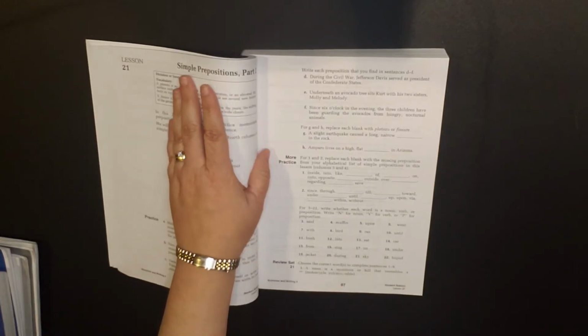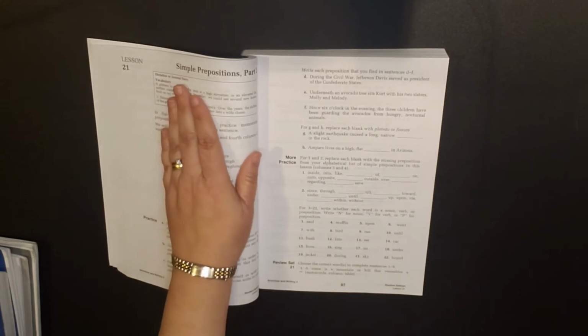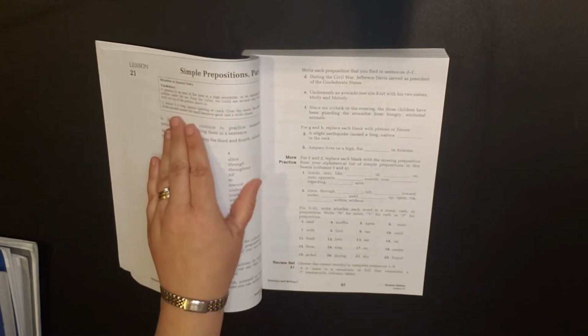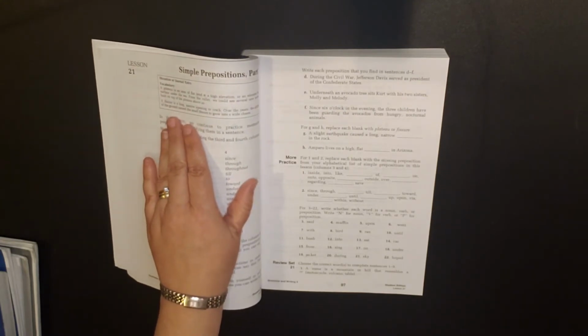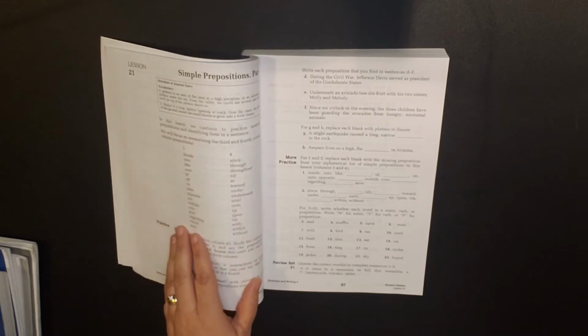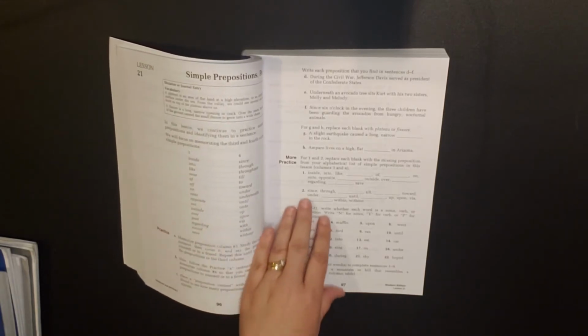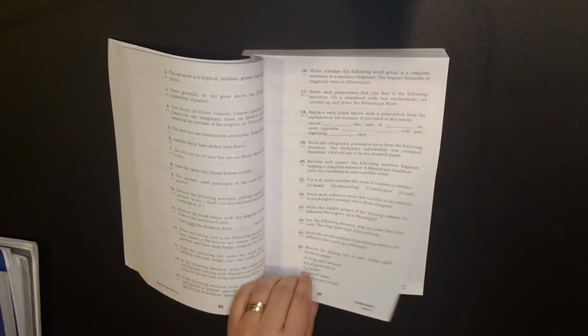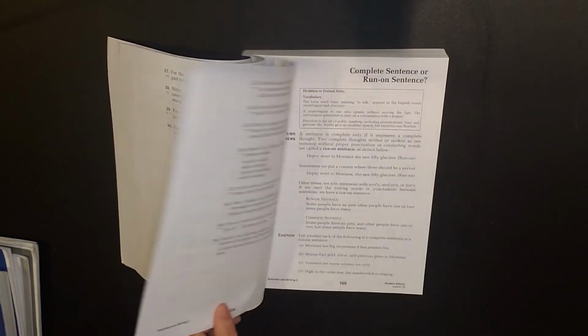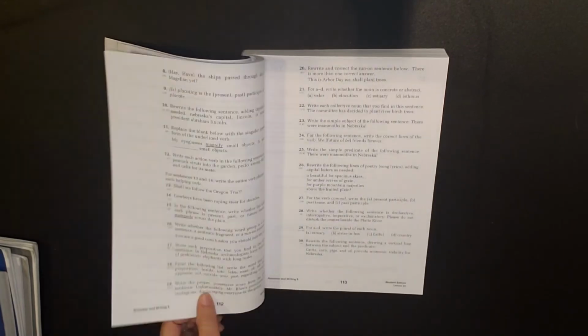We are now into prepositions, and as you can see, it is the same format. You have your vocabulary within your lesson, and then you discuss your lesson, practice, more practice, and then you have your review. So again, we are spiraling on quite a bit of these reviews.